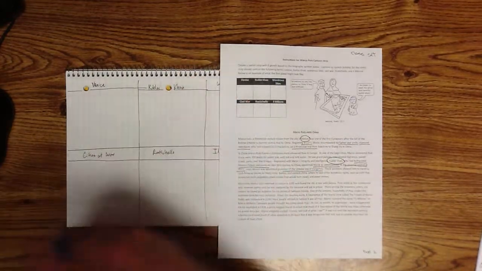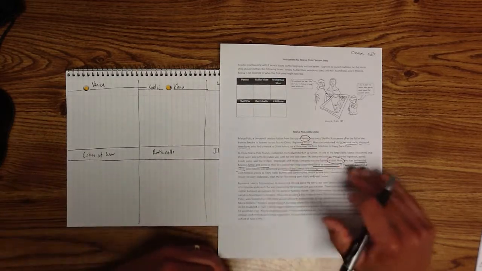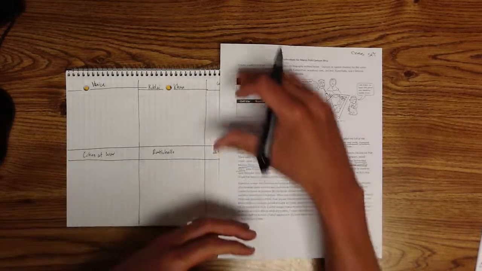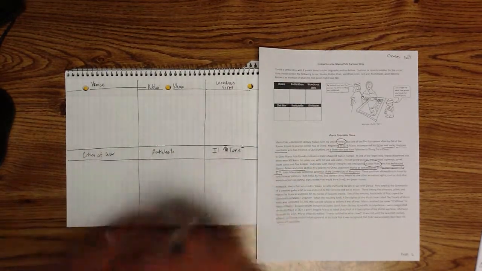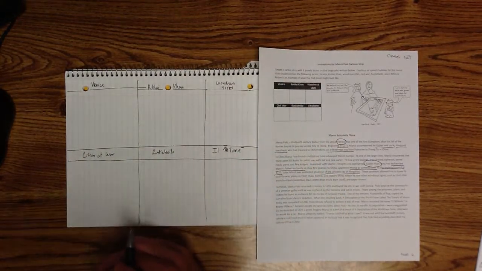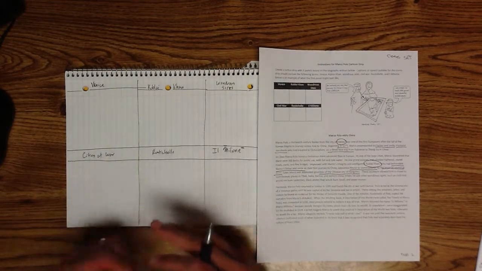Great. There we go. So I've got them sitting there talking to one another, talking about all the things, including my details. And I would do that for each one of the things: Wondrous Sights, Cities at War, Rustichello, Il Milione. But I need to make sure I include those concrete details, either through my drawings or through my thought bubbles.